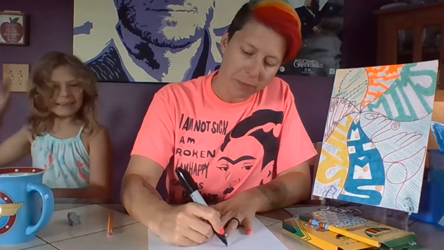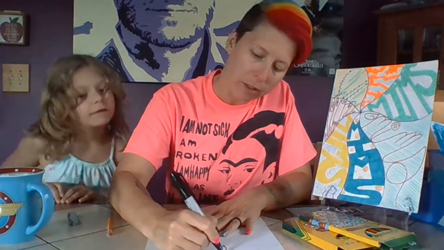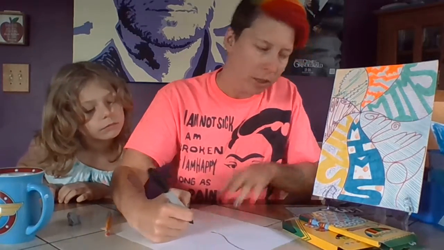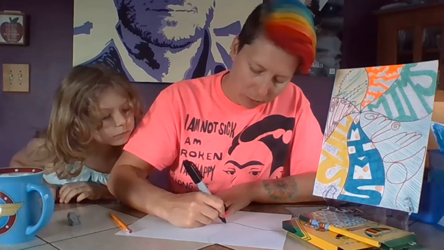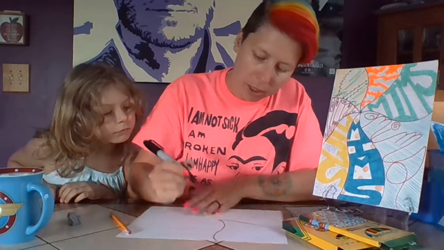And then the finishing product of this is just doing your line. And this one I chose a different color, but my Sharpies are limited.